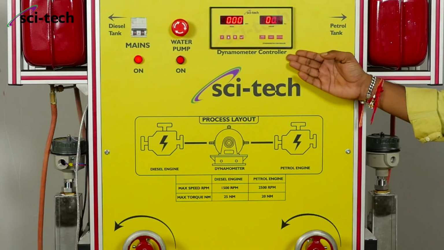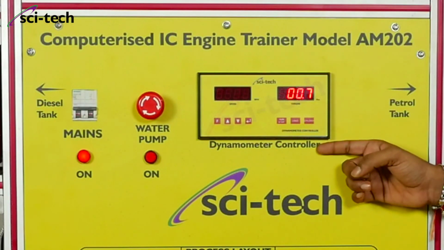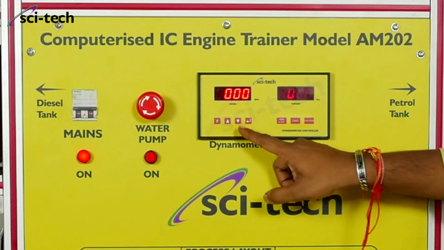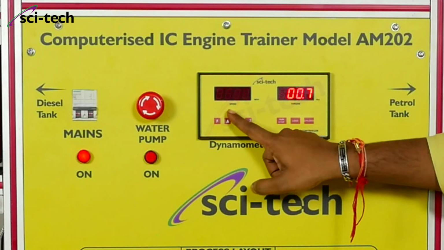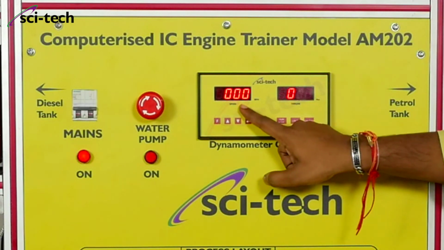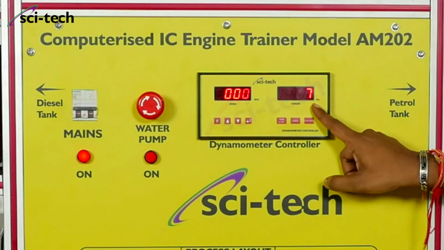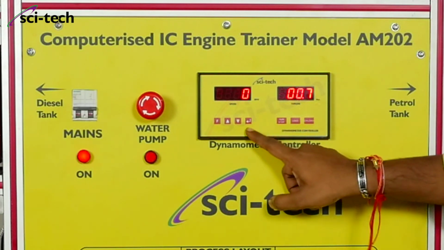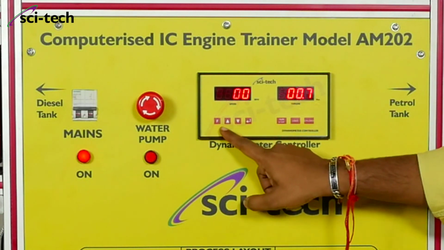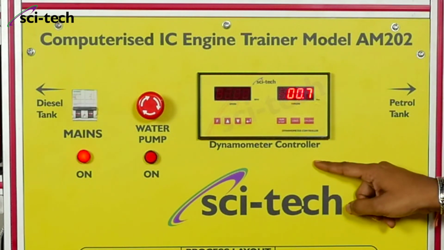Here is the dynamometer controller. The eddy current dynamometer can be directly controlled from here with the help of these keypads. On the left hand side LCD, it indicates the speed in RPM, and on the right hand side LCD, it indicates the torque in Newton meter. There is also a function button which is used to access various functions of the dynamometer controller.